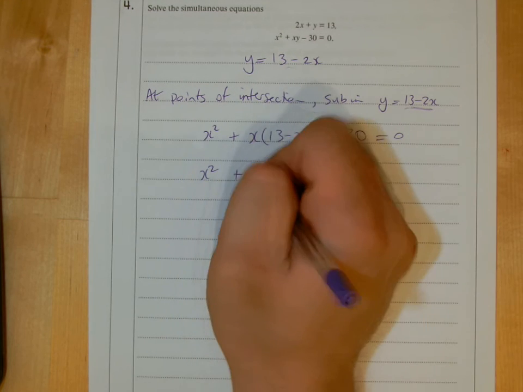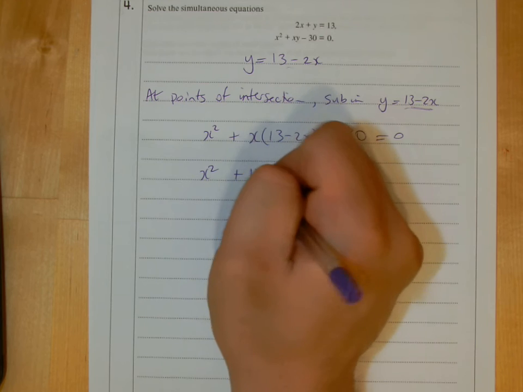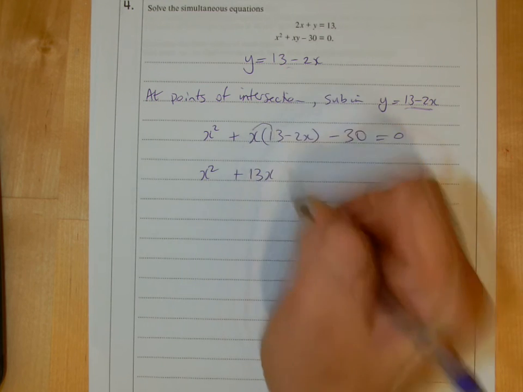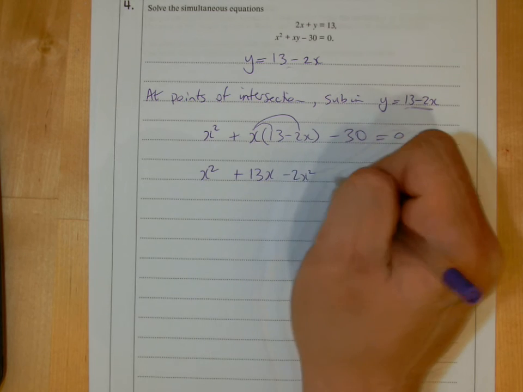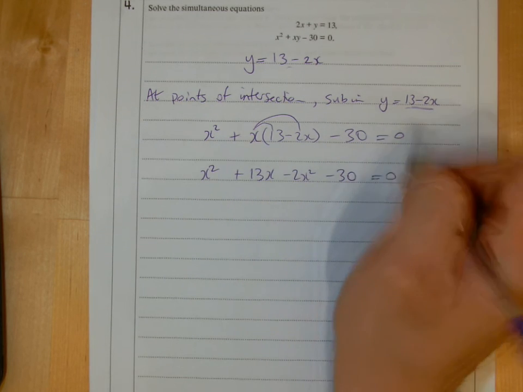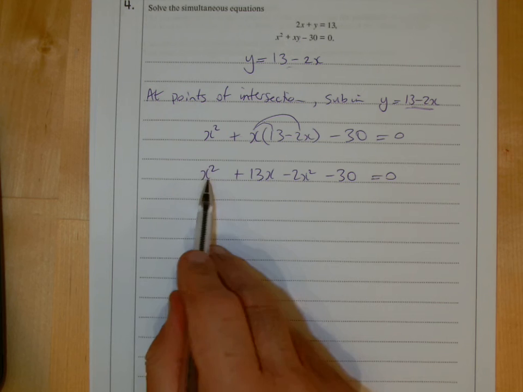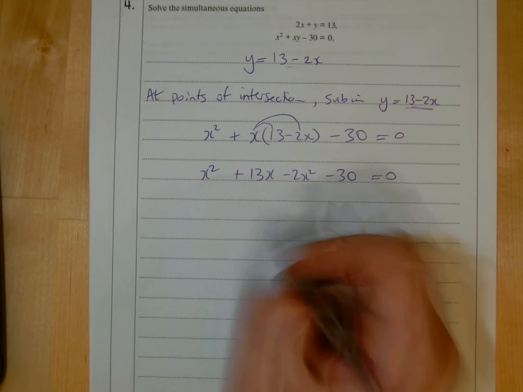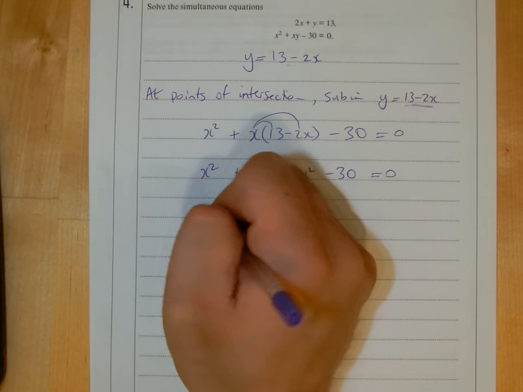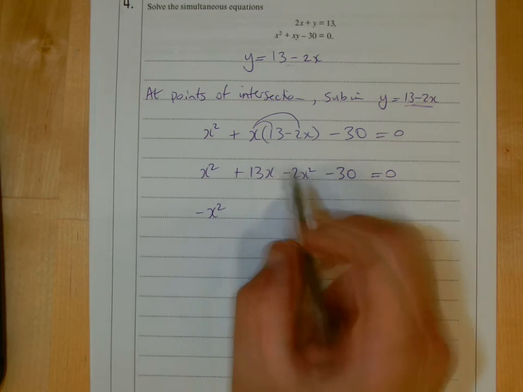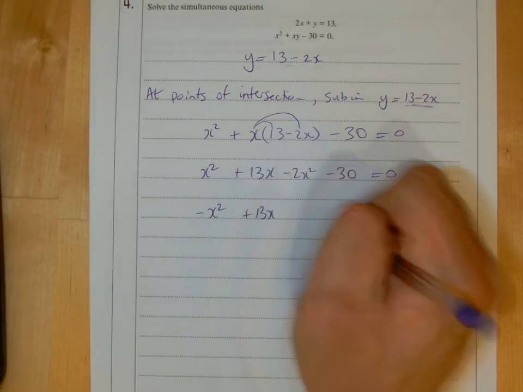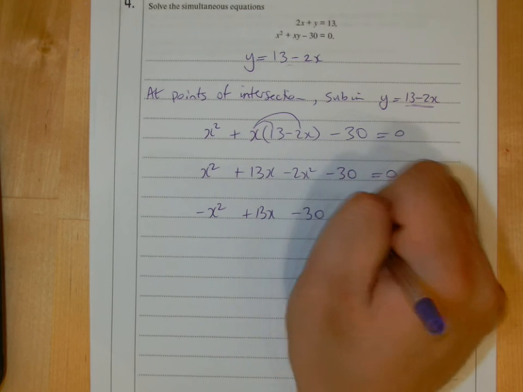x squared plus, if I times there, that'll be 13x, and then if I times this, I get minus 2x squared, and then minus 30 equals 0. So put it together, x squared minus 2x squared. It's actually minus x squared, isn't it? x squared take away 2x squared is minus x squared plus 13x minus 30 equals 0.